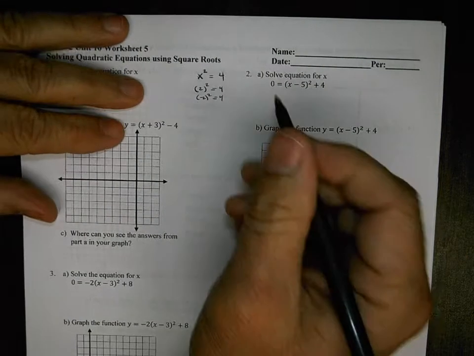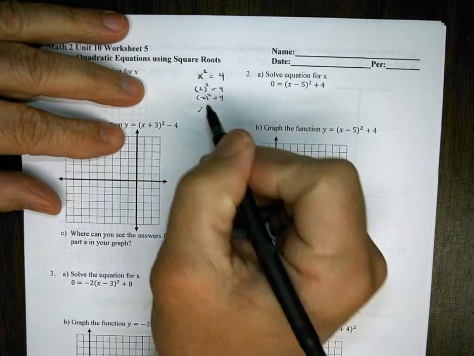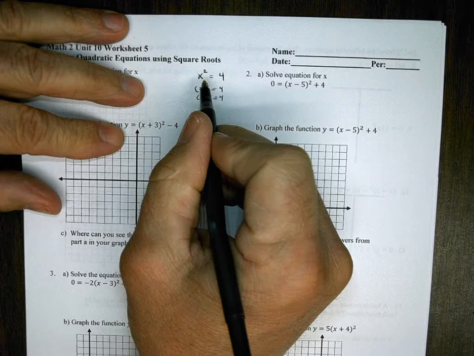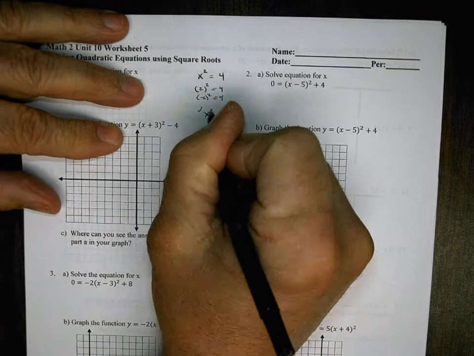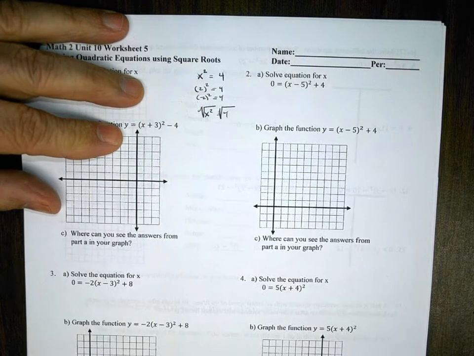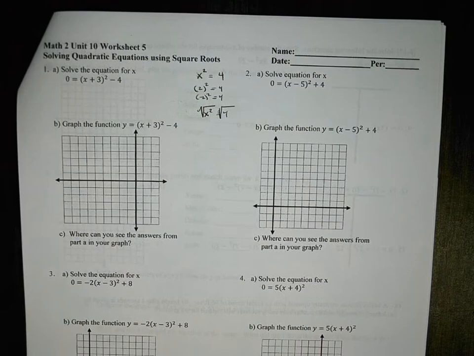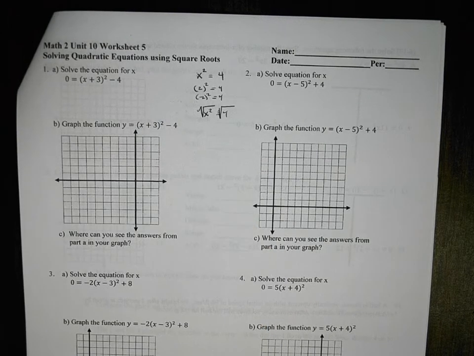So when we say we want you to solve for x, when we have x squared equals 4, what we do is we're going to take the square root of both sides. Because remember, when we solve, our goal is to always get x by itself. And right now, x is being squared, so to undo that, we would take the square root of both sides, right?